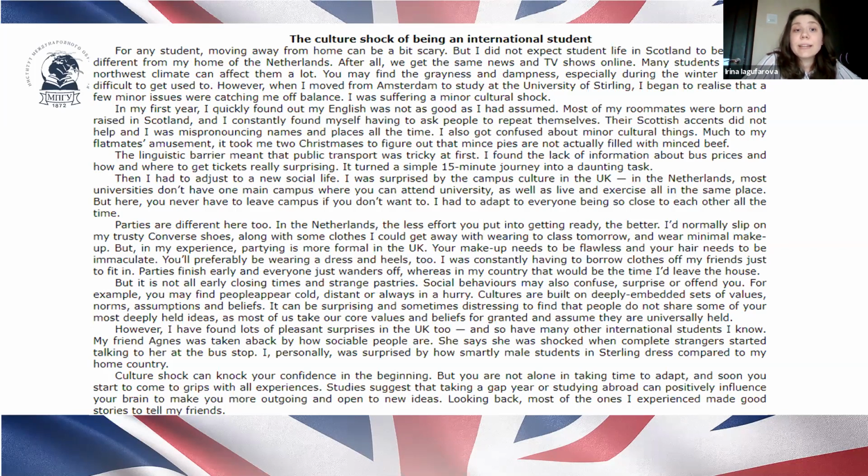So we see here that the main difference is that in the Netherlands, the less effort you put into getting ready, the better. The character often wears something casual for parties in the Netherlands, while in the UK, partying is more formal. You have to wear some formal dress, and the whole event is quite formal. And we see the parties finish early and everyone just wanders off. So we see that there is a difference.